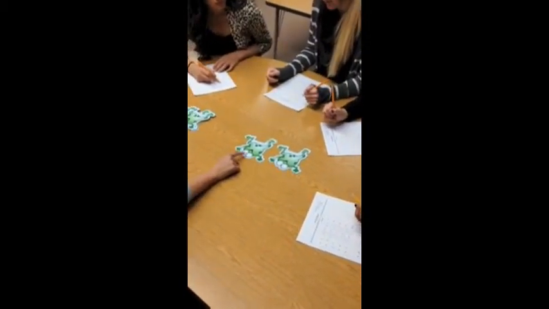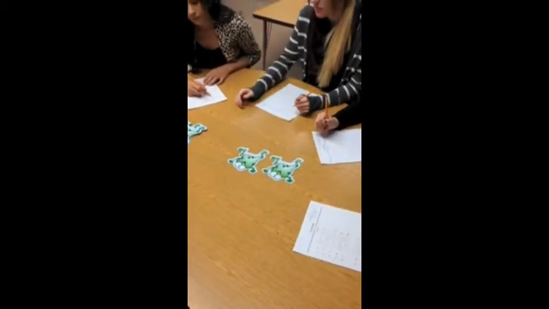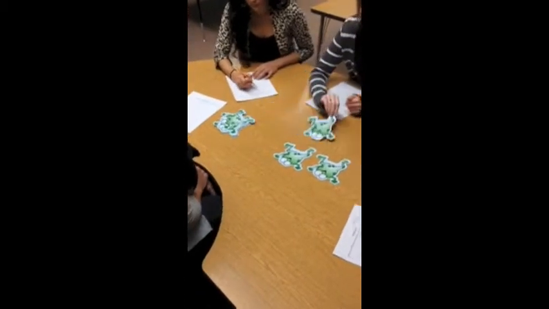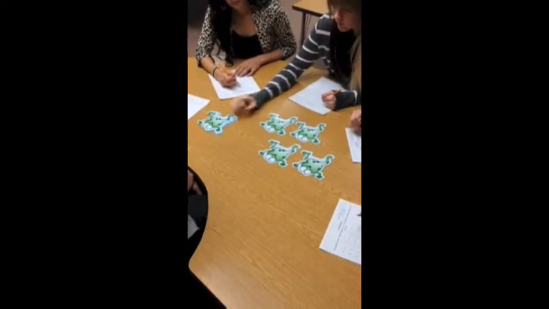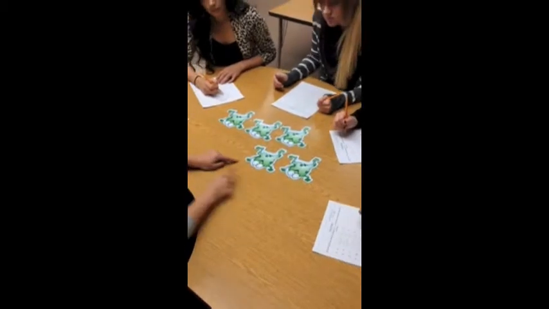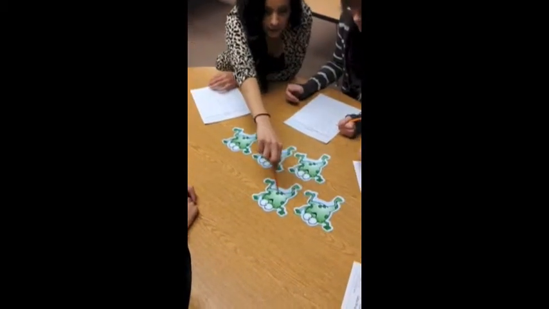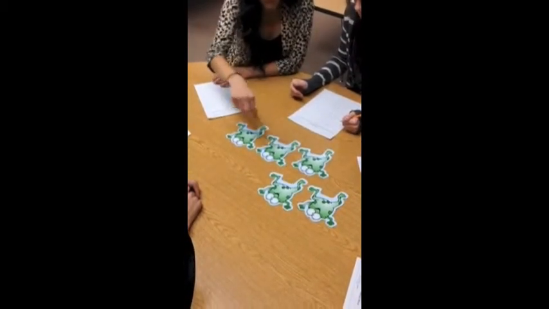Add frogs. Okay, and how many frogs are we going to add? 3. 3. Okay. Can you take out 3 frogs for me? 1, 2, 3. Okay. Consuelo, how many frogs total do we have? 1, 2, 3, 4, 5.